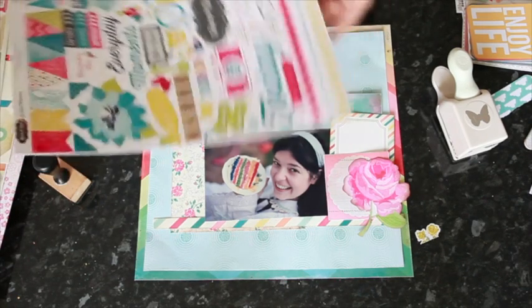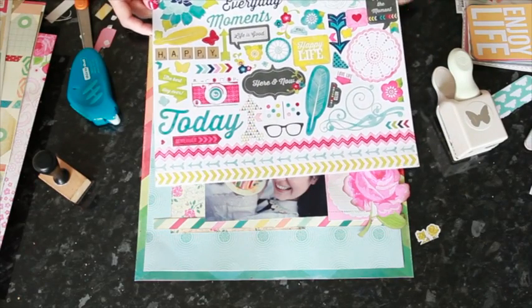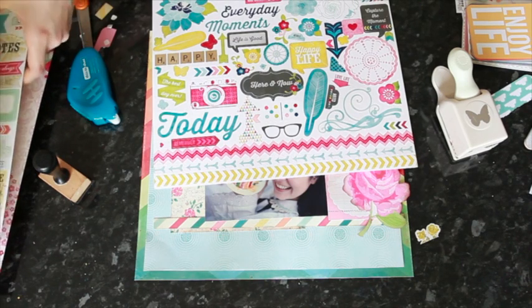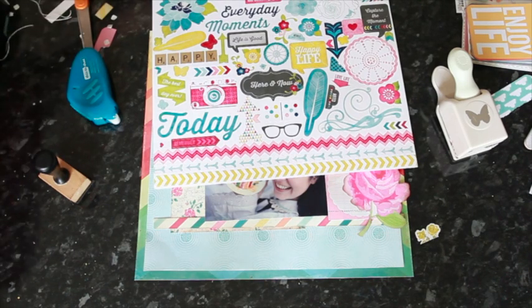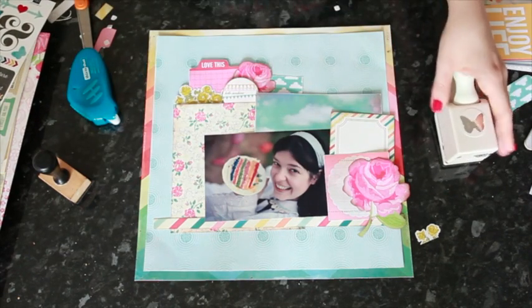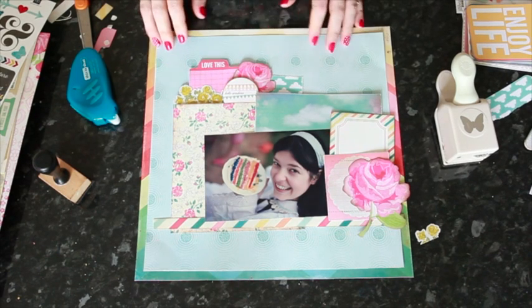So there are a few tiny little butterflies mixed in with the Here and Now embellishments. There's a little yellow one here, a little turquoise one there, and a few other collections that have tiny little ones like that. So between those small stickers and then a few tools like a punch or a stamp, I think I can bring in some little bits and pieces.